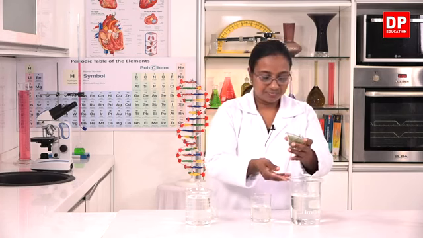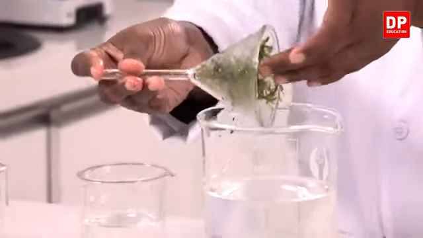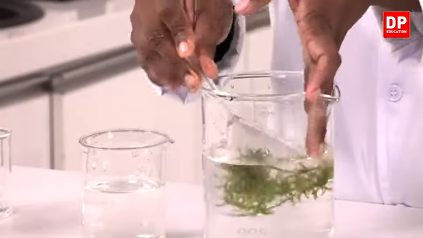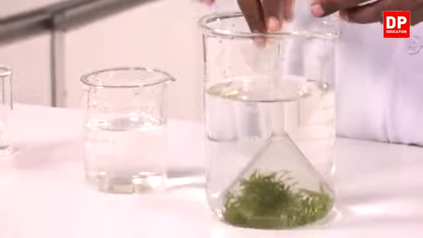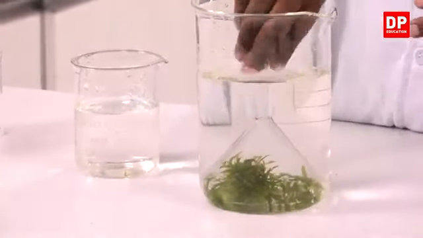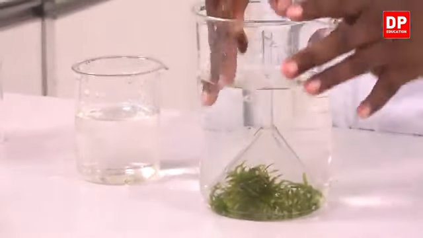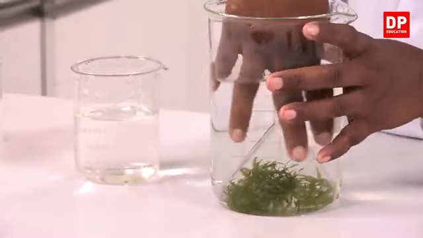With that, if we can insert it into water, but I have to make sure all the plants are in water. Yes.